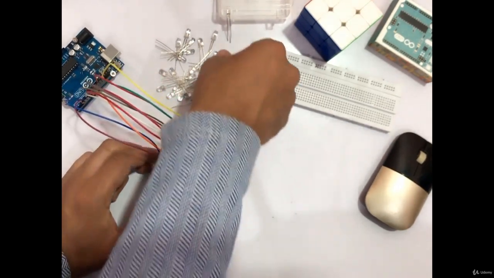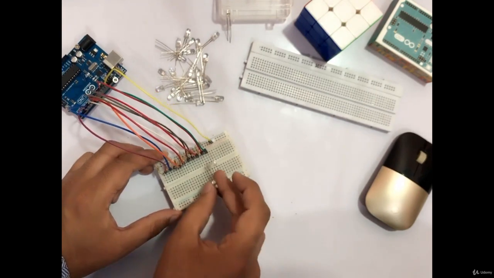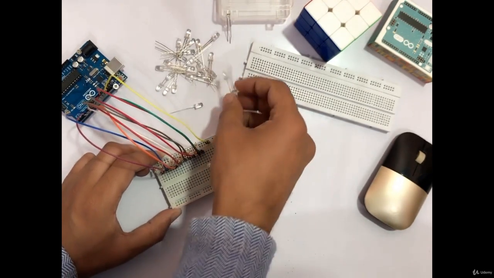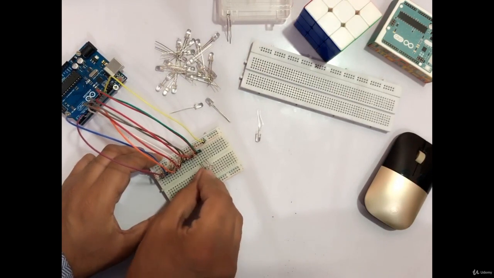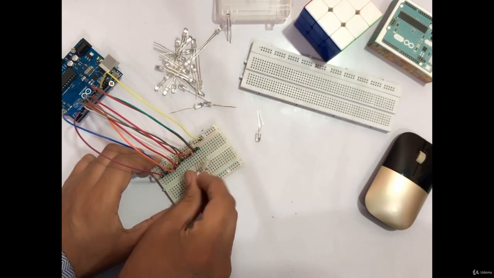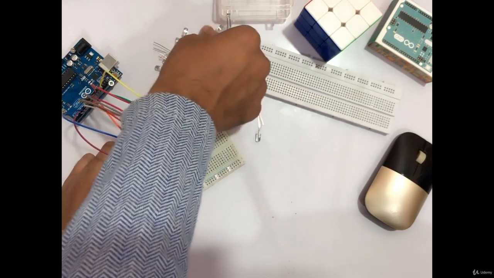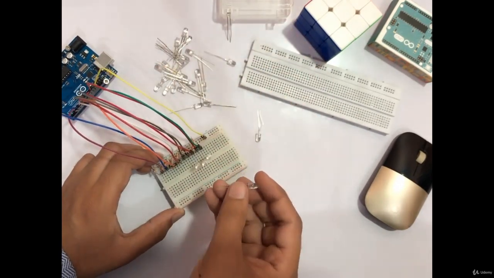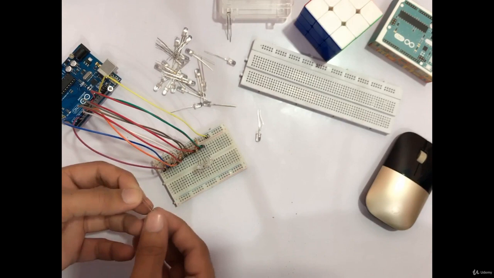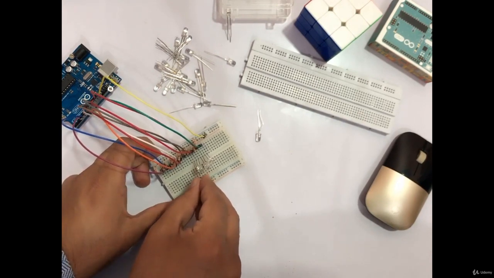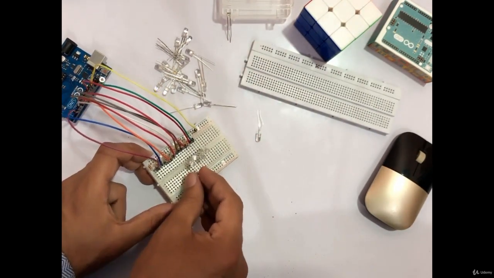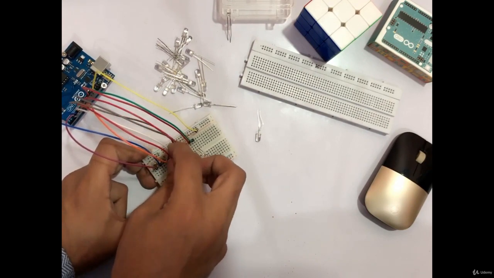So here we have the LED, and similarly in this way. Just focus on the center part.